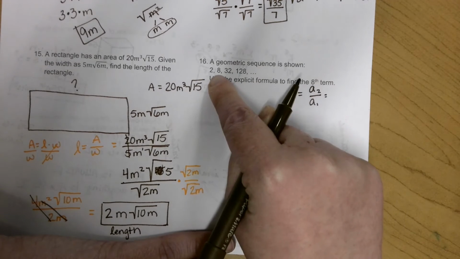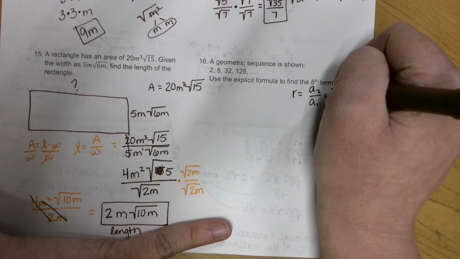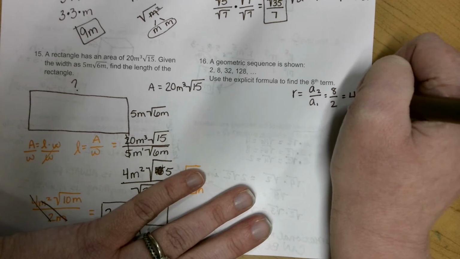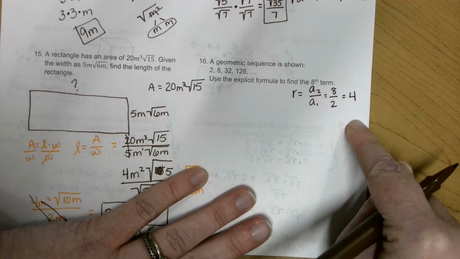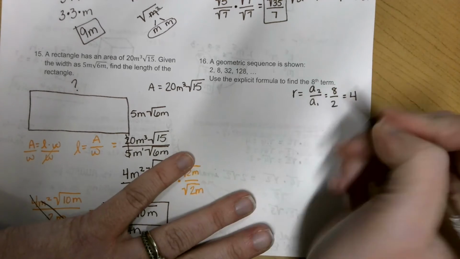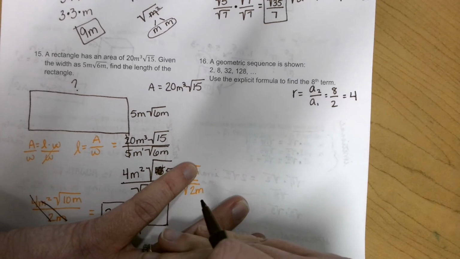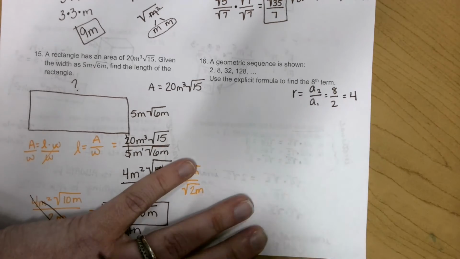So let's take our second and our first term and divide them. We've got 8 divided by 2. That gives us 4. So my common ratio is 4. All right, so then we need to write our explicit formula. And that is the formula that we use to find any given term.